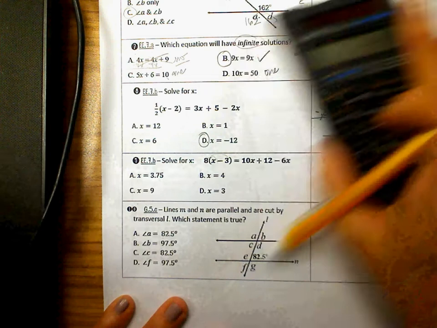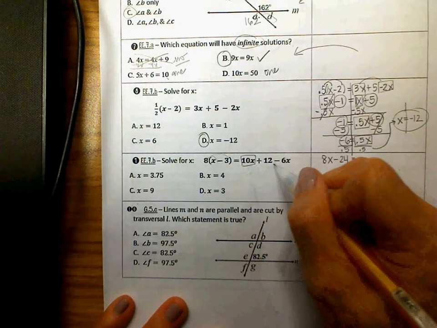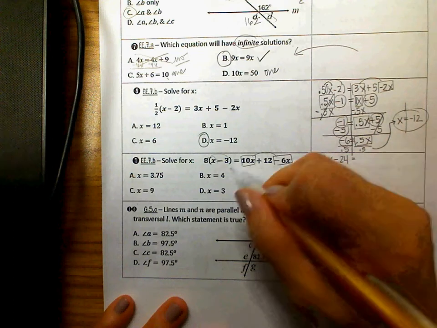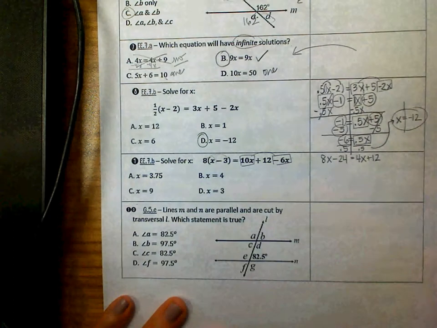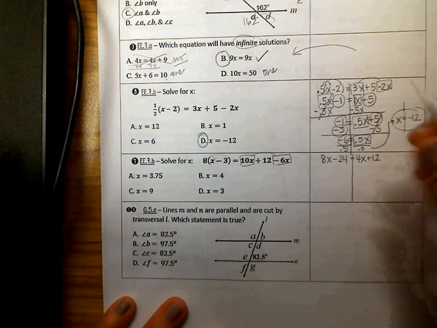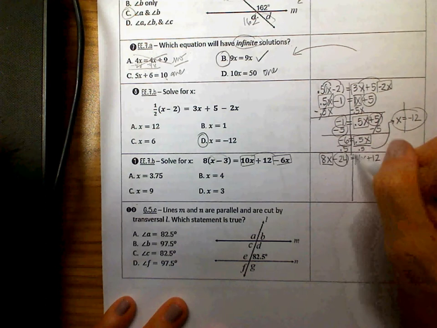Okay, and then I'm just going to go ahead and combine these. So 10 minus 6 is 4x, and then we've got a plus 12. And now it's a pretty simple equation. It's shortened a bit. So I'm going to box and circle. Don't box and circle till you've done the distributive property, which we did.